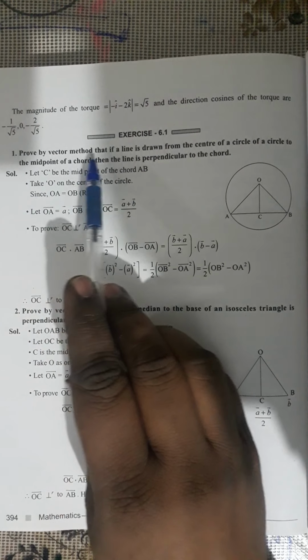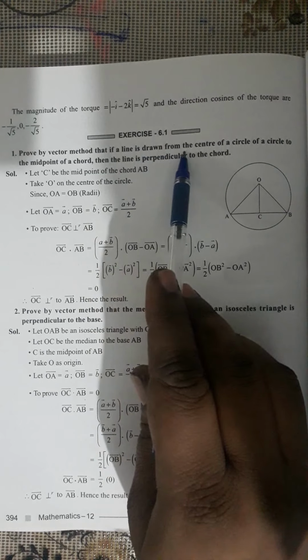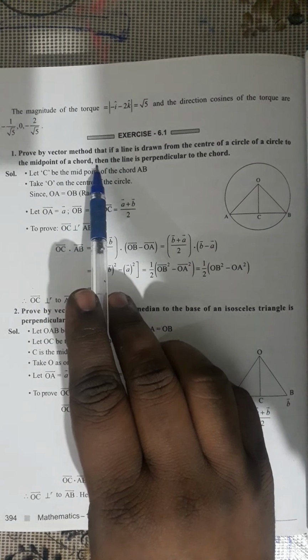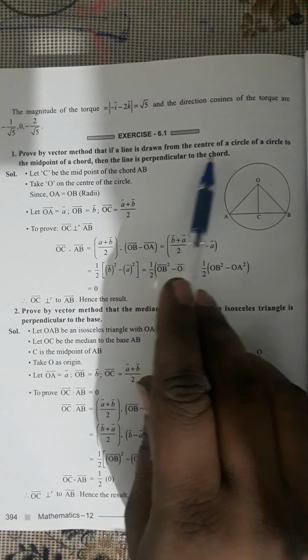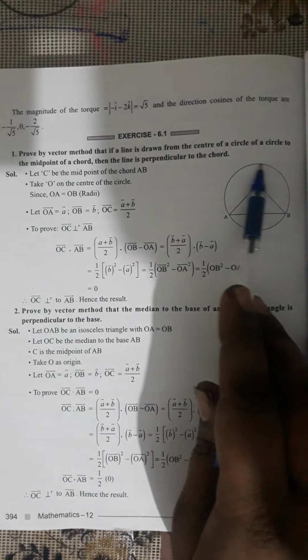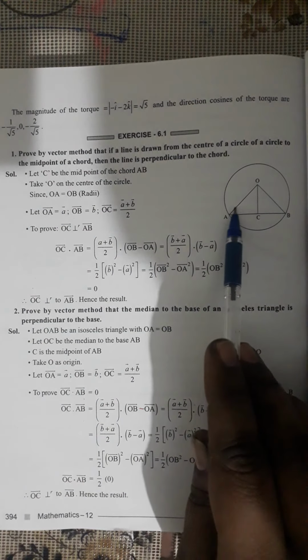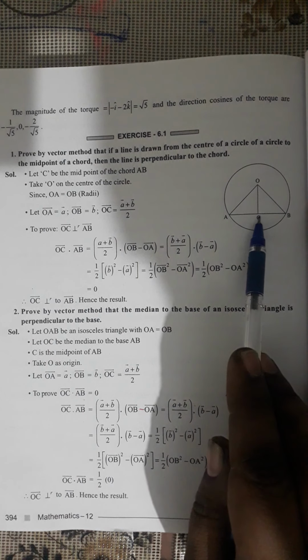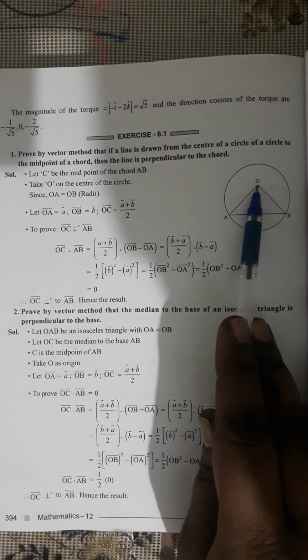Prove by the vector method that if a line is drawn from the center of a circle to the midpoint of a chord, then the line is perpendicular to the chord. See, the circle is drawn. Here one triangle AOB, C is the midpoint, O is the center.